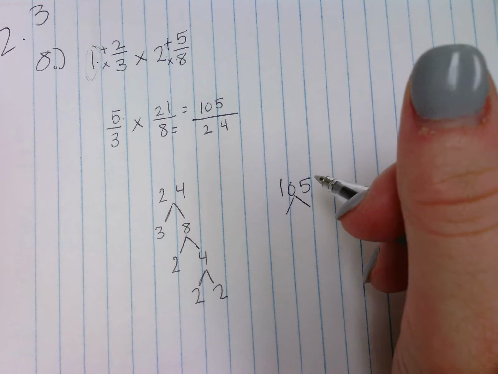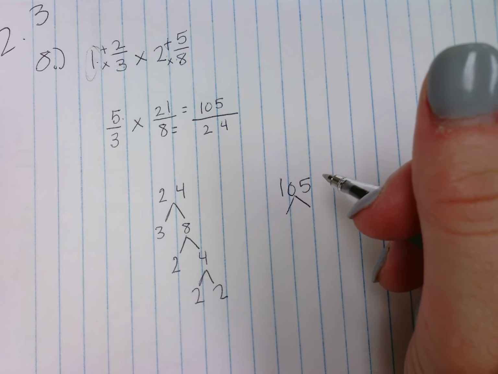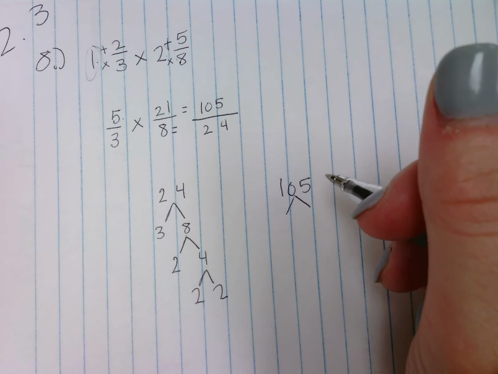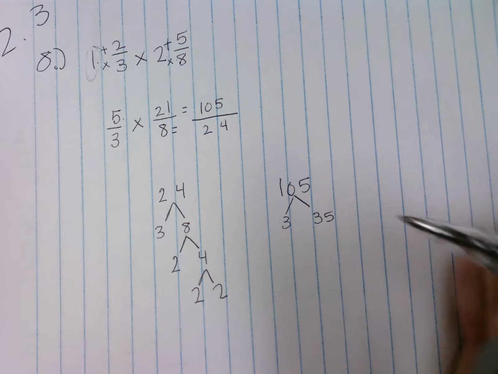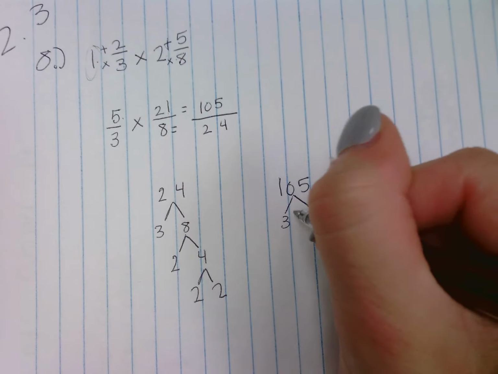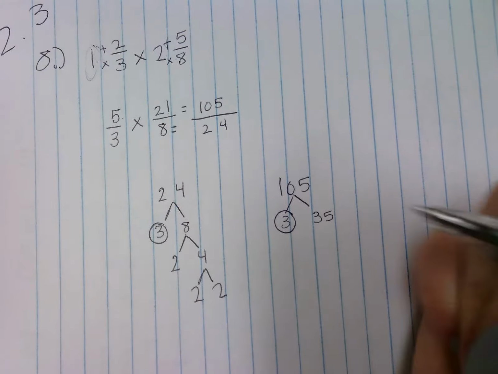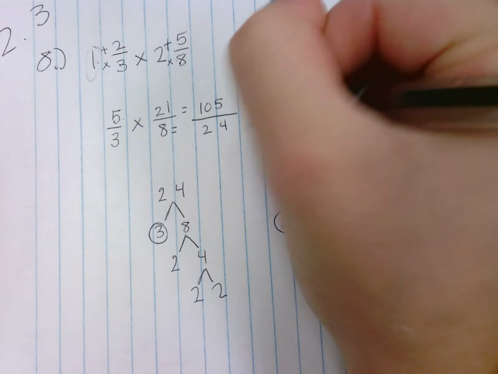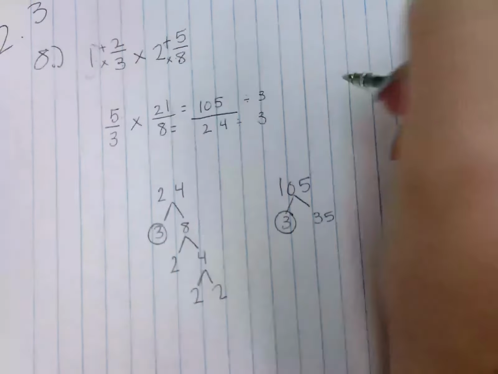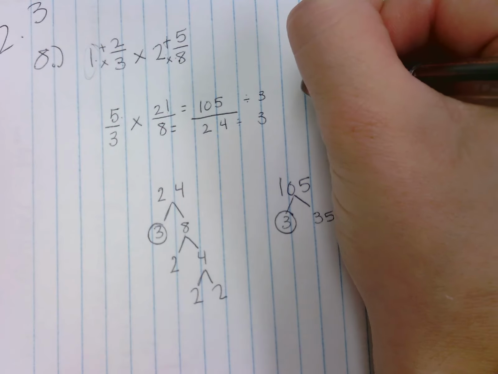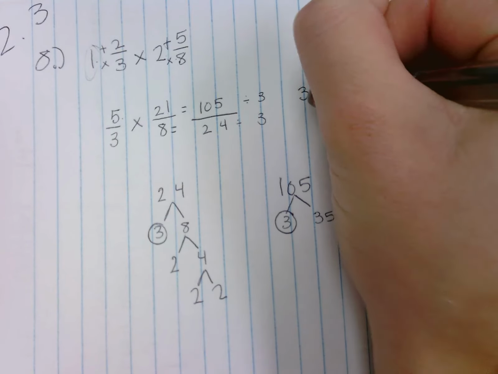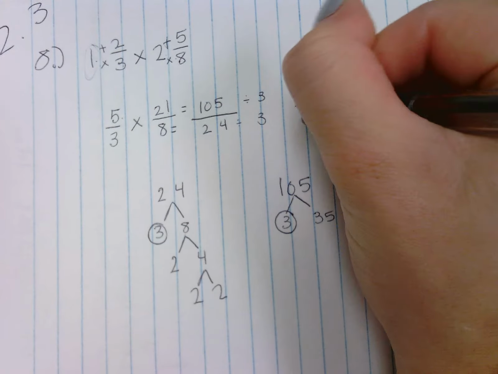Let's try 105 divided by 3. All right, well, that works. So 3 and 35. So we know 8 can't go into it, so we know that can't be our greatest common factor. So 3 is our greatest common factor. So divided by 3, divided by 3. You guys don't have to do your factor tree. I just did it to show you for this first one. 105 divided by 3 equals 35 over 8.